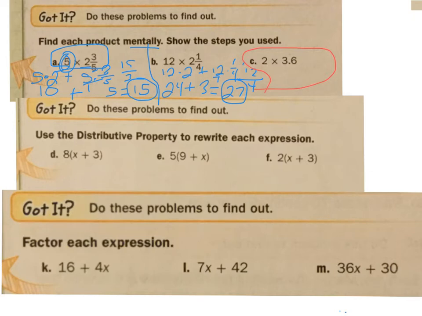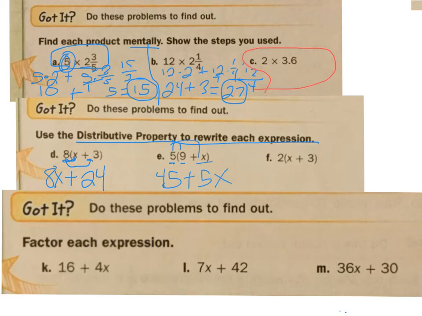Let's go into D here, I guess. So it says, use the distributive property to rewrite these expressions. Okay, I have 8 times x plus 3. I'm going to get 8x plus, then 8 times 3 is 24. So I just do 8 times every part of what's in the parentheses. On E, I'm going to do 5 times every part in the parentheses. So 5 times 9 is 45, plus 5 times x is 5x.